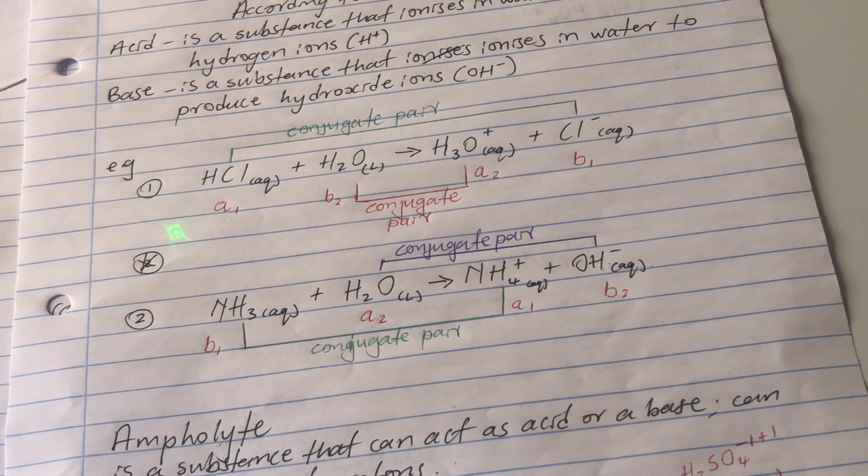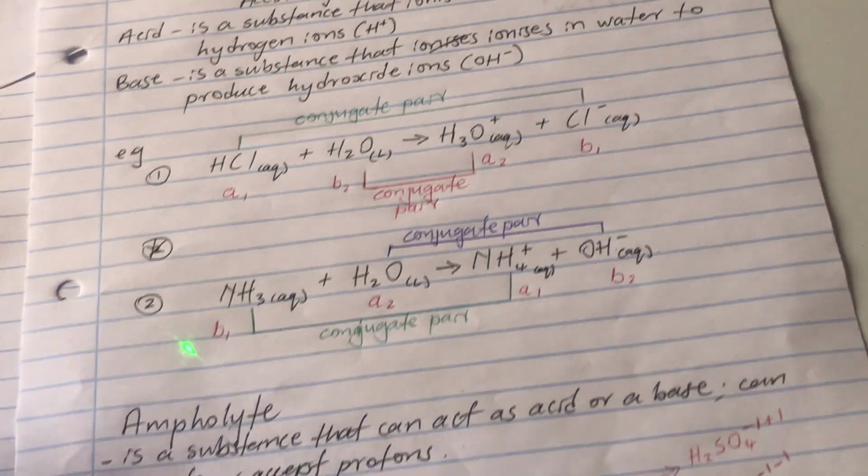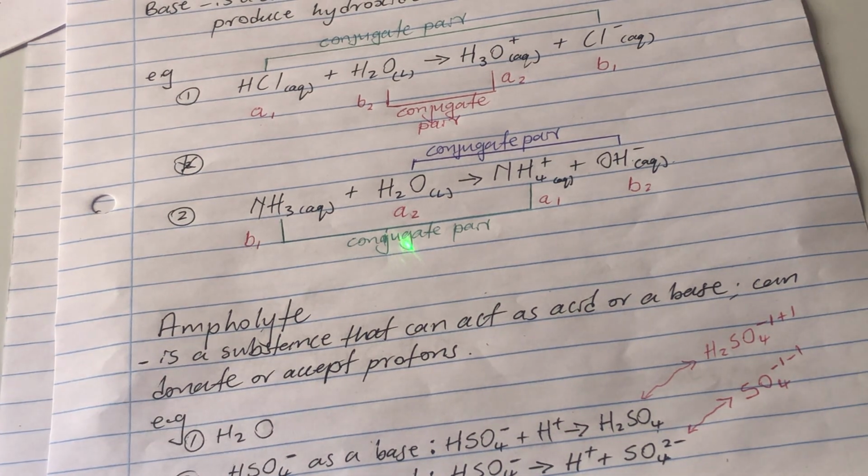Let's look at example number 1. Hydrochloric acid and water. In this example, water has accepted a proton from HCl. It is acting as a base because it has accepted. But in example 2, water had given away a proton. It has donated a proton. In example 2, it is acting as an acid.